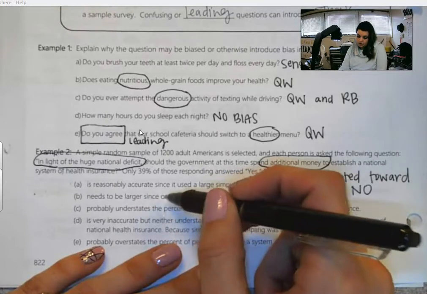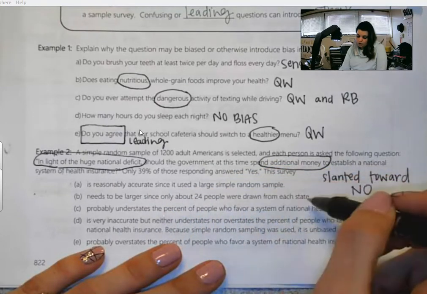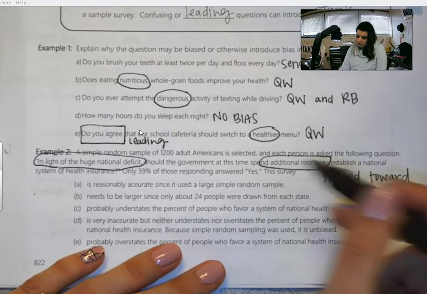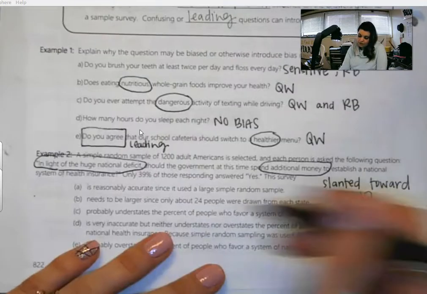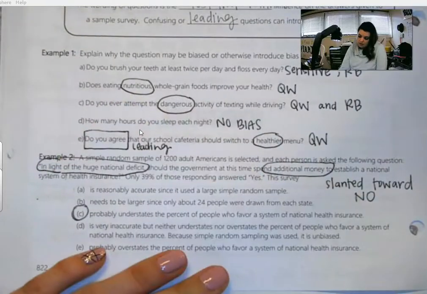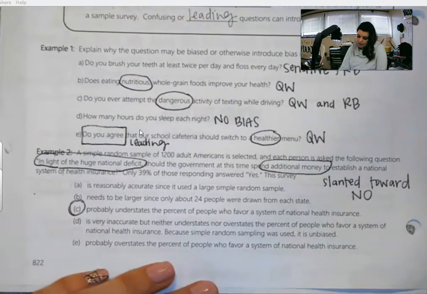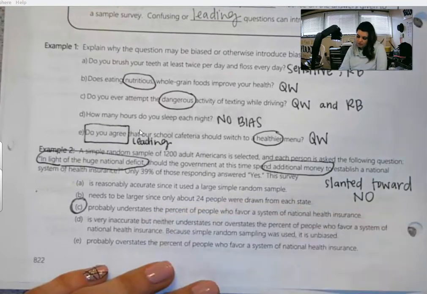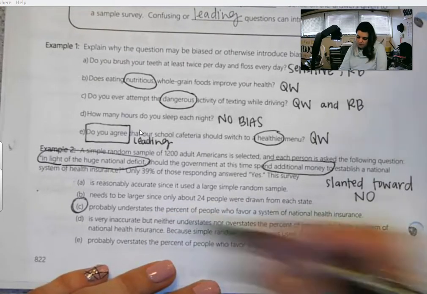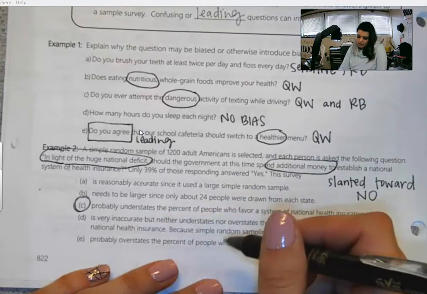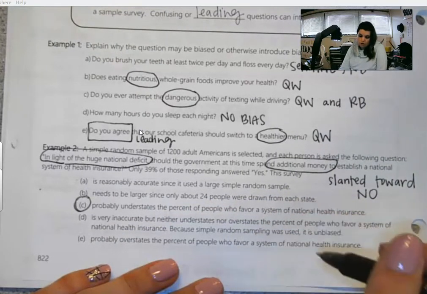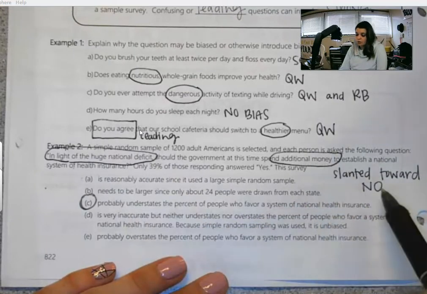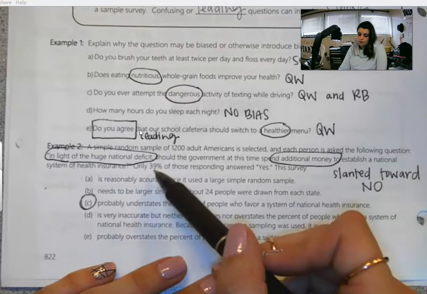Needs to be larger since only about 24 people were drawn from each state. No. Probably understates the percent of people who favor national health insurance. Yes. Is very inaccurate, but neither understates nor overstates. Well, how can it be very inaccurate if it doesn't under or overstate? That's dumb. And E, probably overstates the percent of people who favor. No, I don't think that that's overstating, because they worded this question so that most people would say no and very few people would say yes.